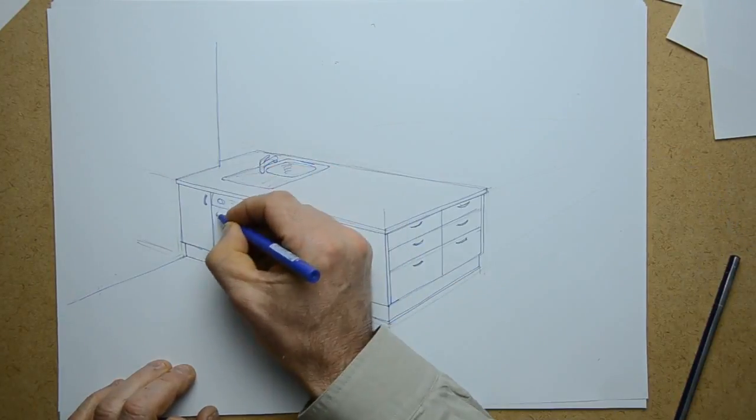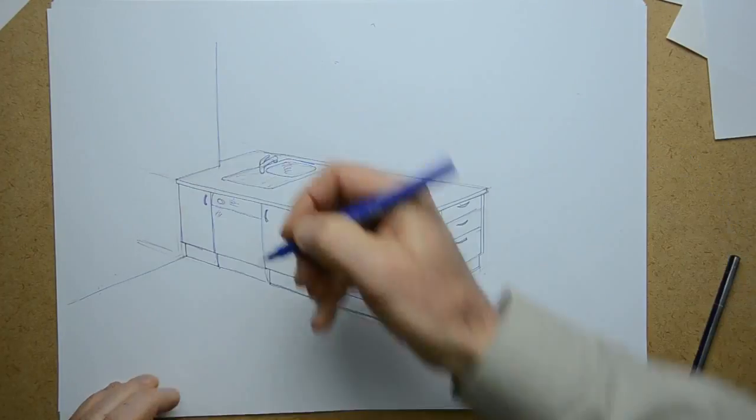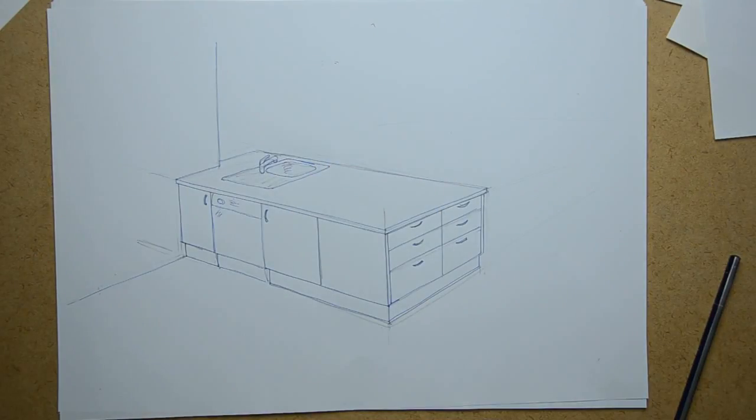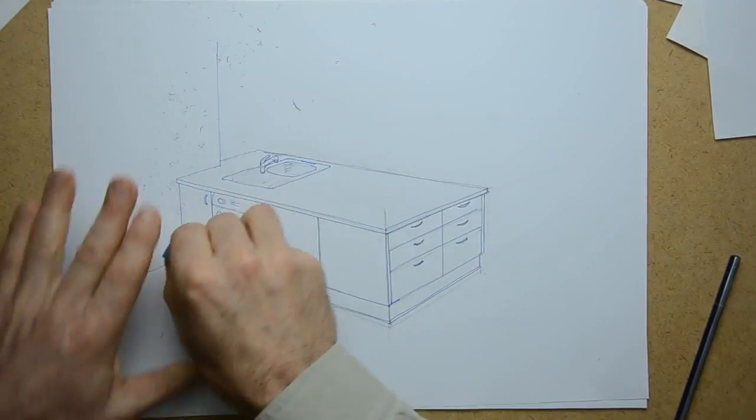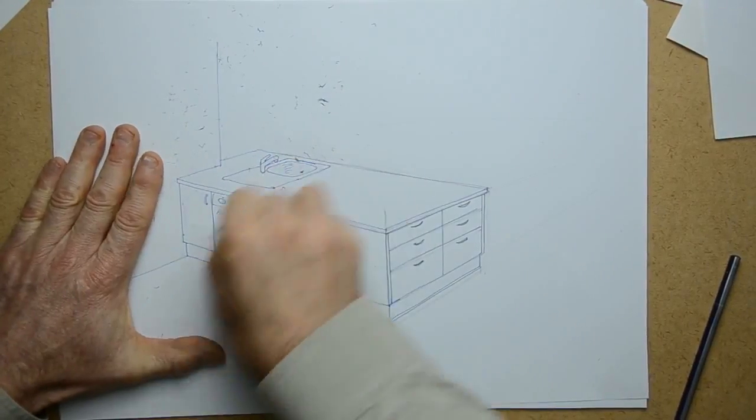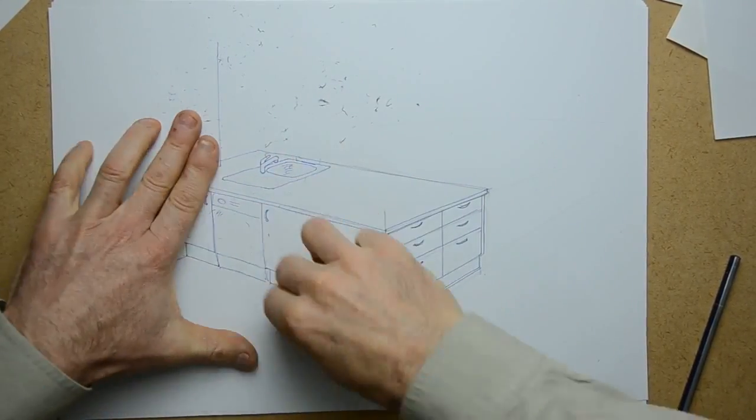Hopefully my head hasn't been in the way too much here. Okay, so we've got our drawing inked in. So now it's just a matter of getting rid of the lines we don't want. And then it looks very neat and tidy. Or more neat and tidy at least.